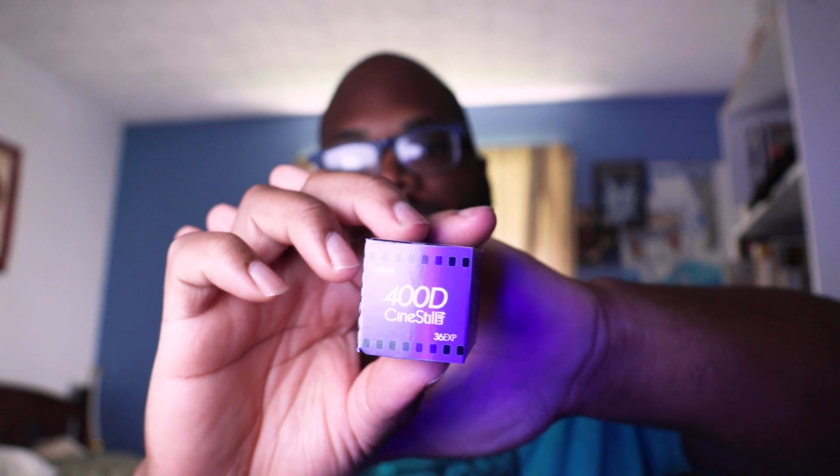Then we have some daylight balanced film, so Cinestill 400D. Again, I'm just trying to get this so you can see it. 400D, there you go, and the D stands for daylight. It's a daylight balanced film stock, and it's really great for shooting during the day, whether that's the middle of the day, morning, golden hour, or towards the evening.